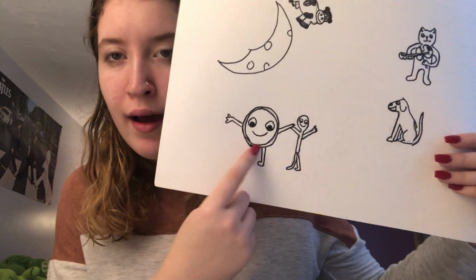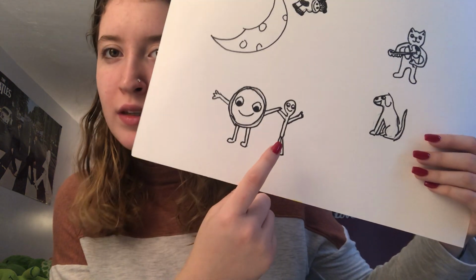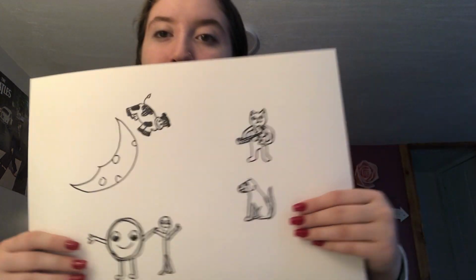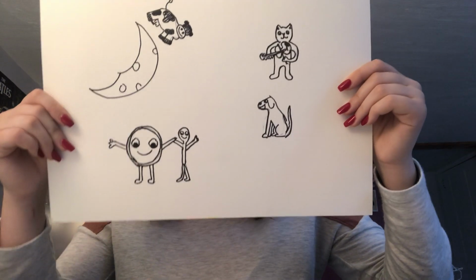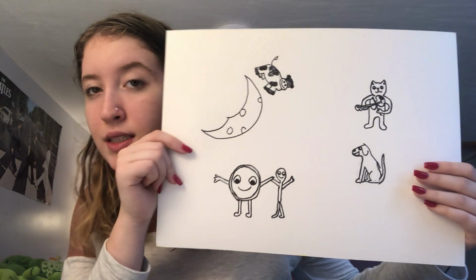And the dish, I chose a plate, ran away with the spoon. So you see, I used the details in the story to draw a picture. And you can see what I drew.